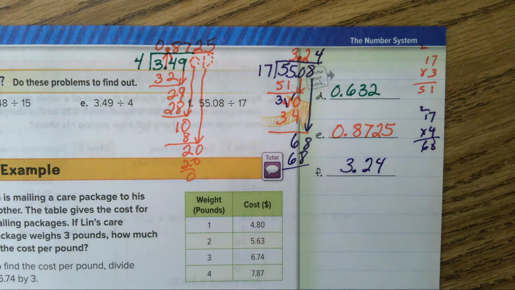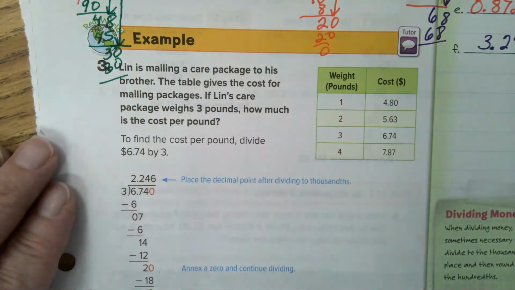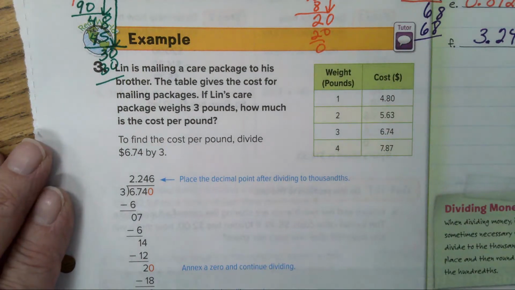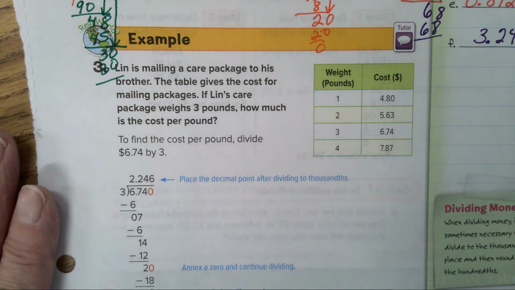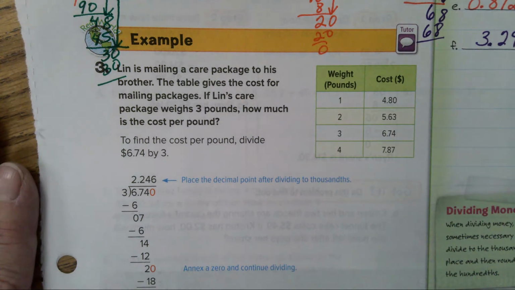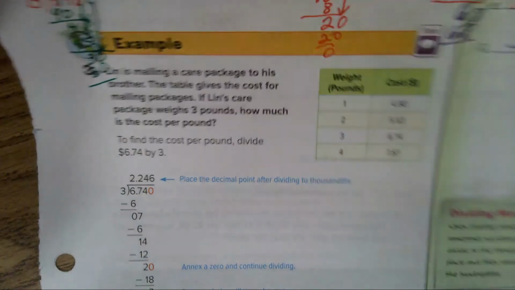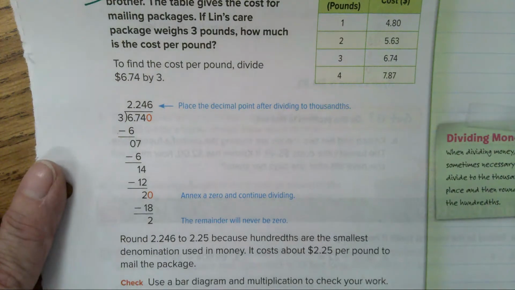Okay, let's look at example 3. Lynn is mailing a care package to his brother. The table gives the cost of mailing packages. If Lynn's care package weighs 3 pounds, how much is the cost per pound? Well, you just divide it by 3, right? Yeah, and that's what they did. Now, per pound, you get 2 and 246 thousandths.